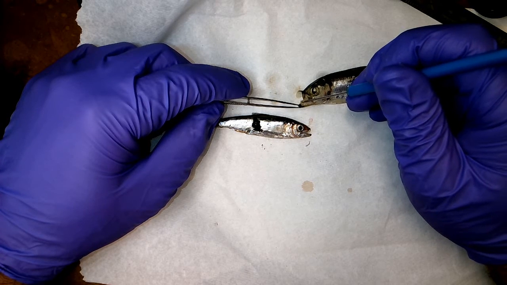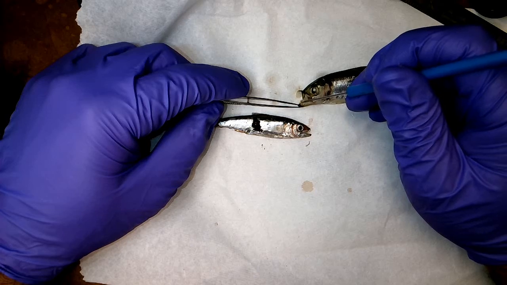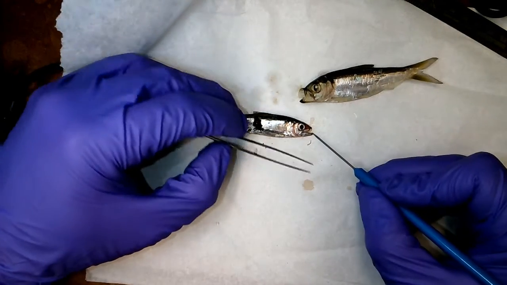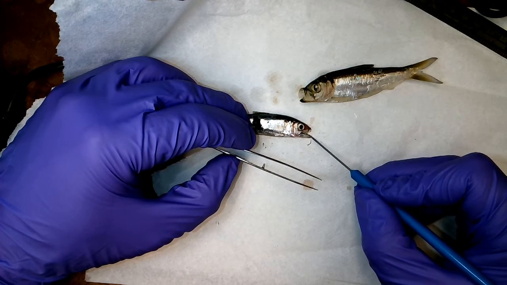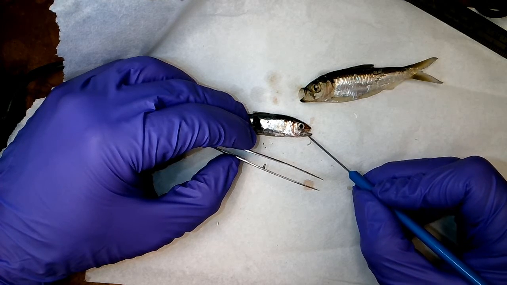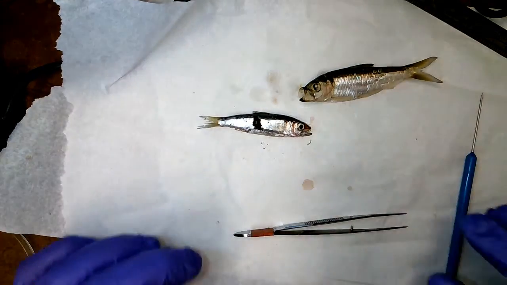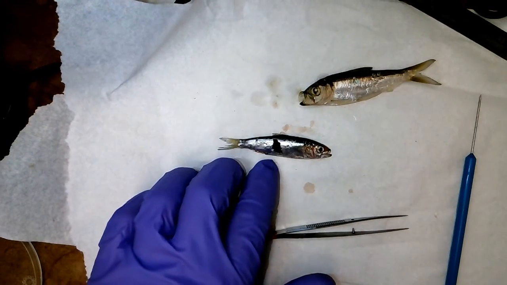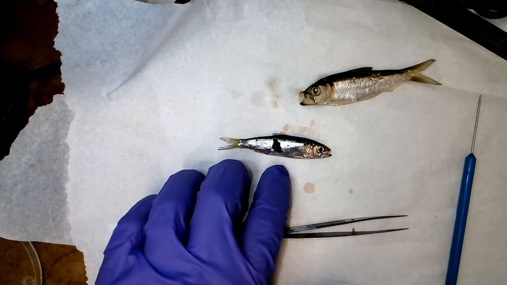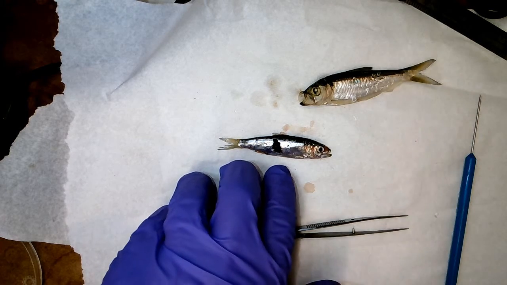It's coming out, drops down. Coming out, shovels down. Whereas in the shad, that's less pronounced and it's relatively straight. Okay, so those are some things to look for. That's IDing this fish to an American shad, Alosa sapidissima.